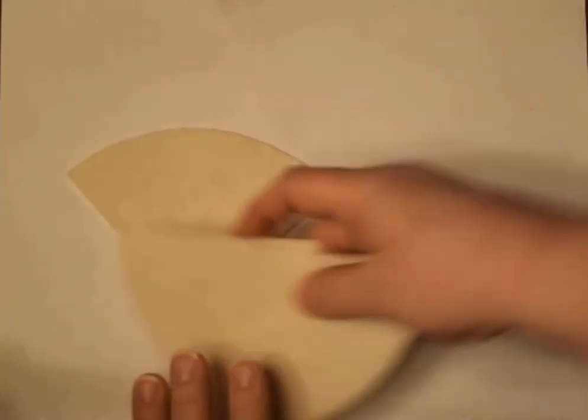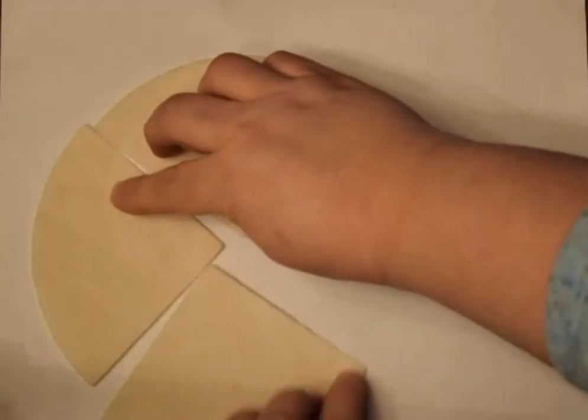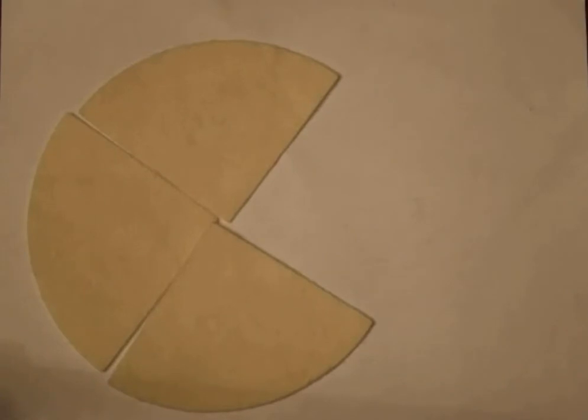The next problem says 1 and 1/2 times 3/4. 1 and 1/2 means we have 1 1/2 groups times 3/4. So each group has size 3/4. So we want 1 1/2 groups of size 3/4. So there's one group of 3/4, but now we want 1/2 of a group.